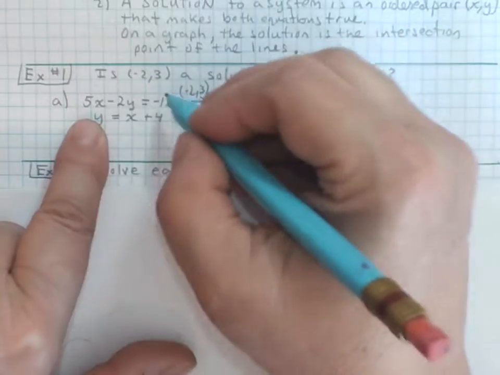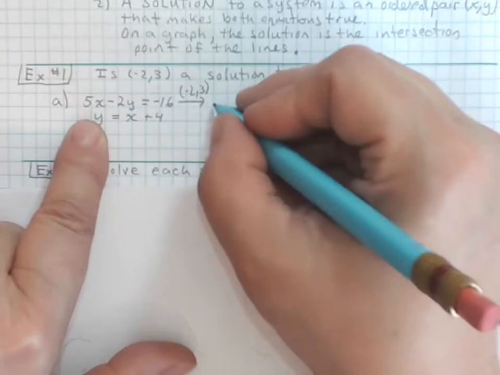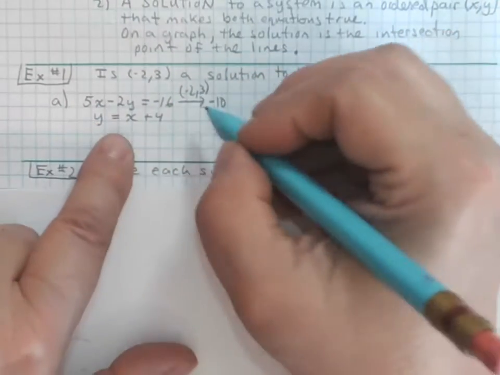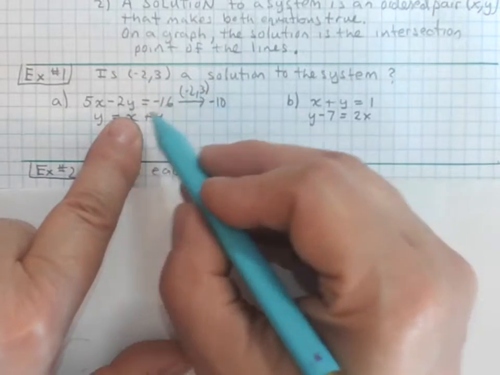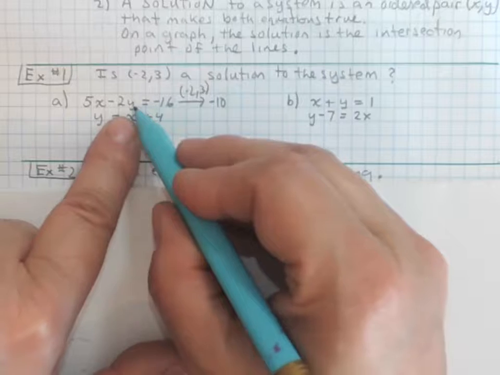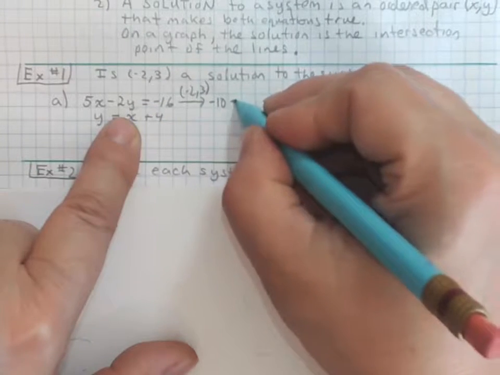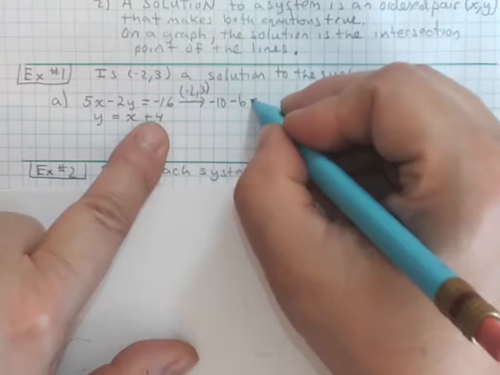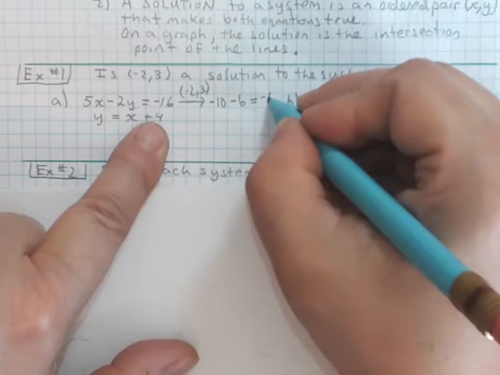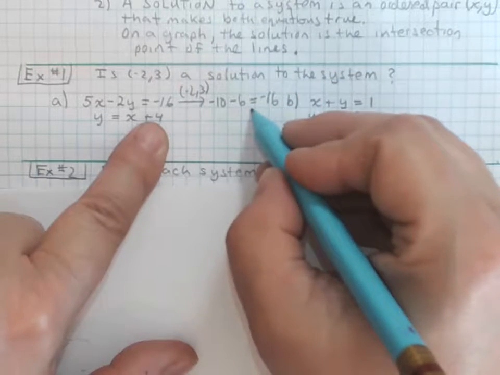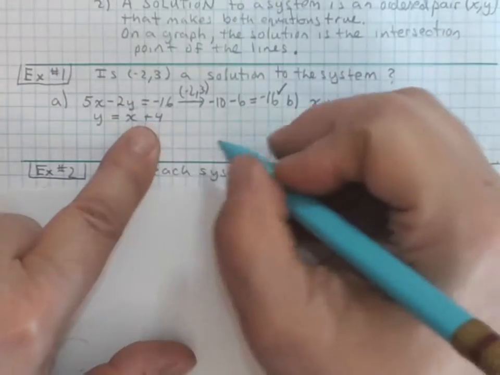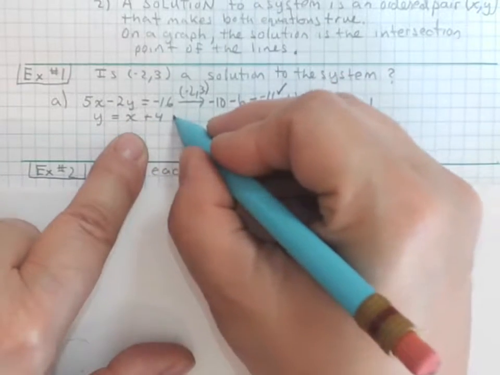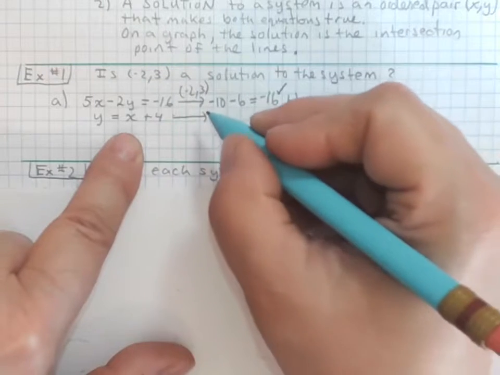we get 5 times -2, that's -10. 3 is a y coordinate, so that goes where the y is. So -2 times 3 is -6, so -6. And we're checking, is that equal to -16? And -10 and -6 do add up to -16. So that's a check. Okay, and then we plug it into the second equation.